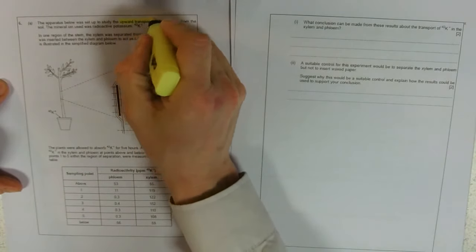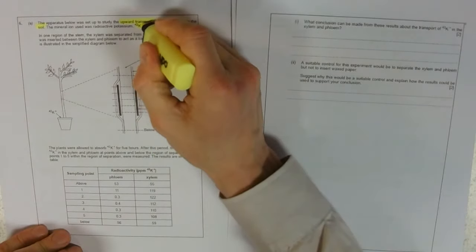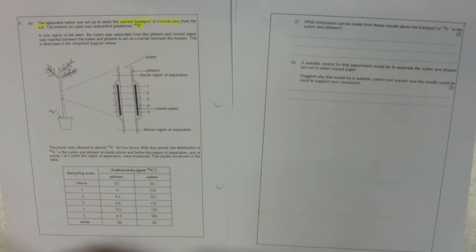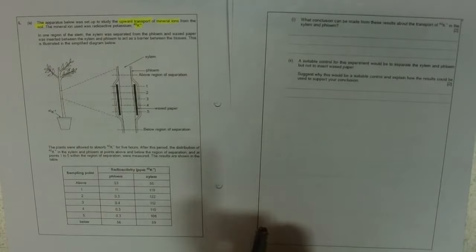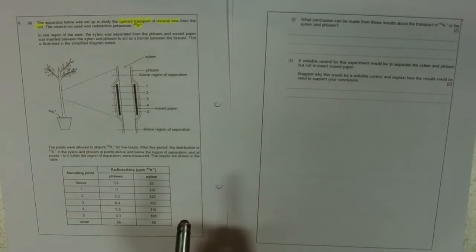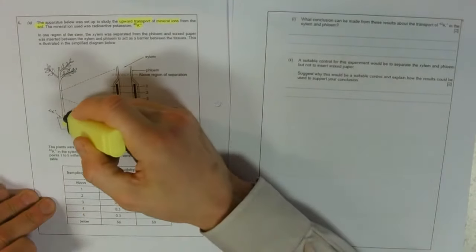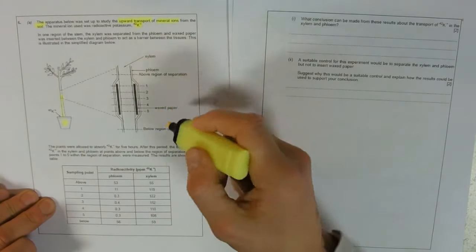So the key there is upward transport of mineral ions from the soil. And we're using this mineral ion. So this is just a radioactive potassium. So it's just like normal potassium in every way apart from it's radioactive, so we can detect it. Now, you might be using a Geiger counter or some other way. And we can see the potassium is starting there in the soil, and then it's presumably moving up there, and we're testing it there.